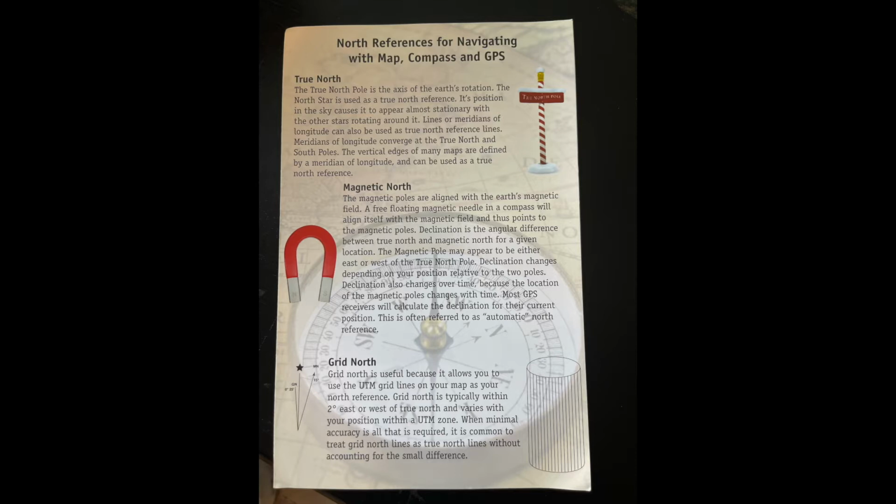There is magnetic north, which, if you know, there's a magnetic pole in the North Pole, and that draws all the compasses, and that's what makes the compass go north. So there's a grid north, a magnetic north, and then there's a true north. True north is the North Star, okay? The star pointing north.